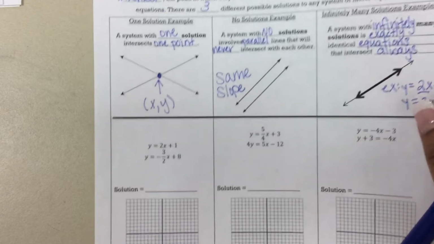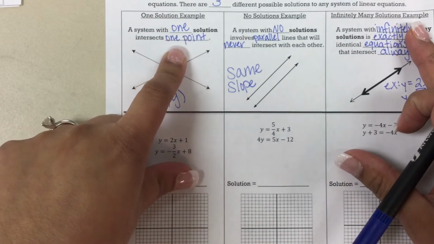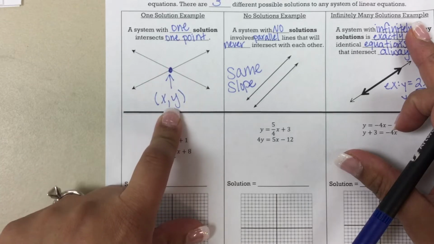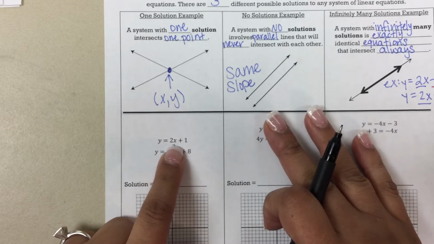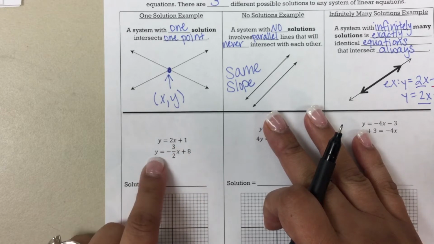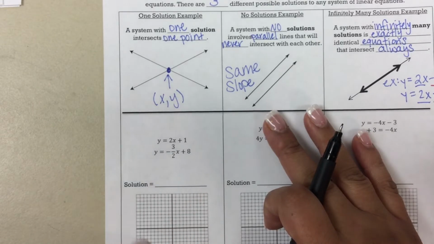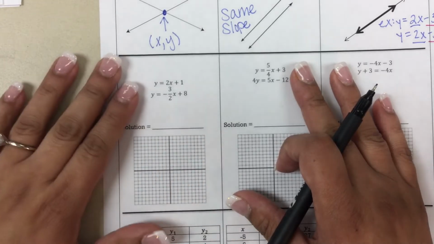Okay, so let's go back to the one solution example. Remember, if there's one solution, then it intersects at one point, and that point of intersection can be written as a coordinate point. So here's an example. We have y equals 2x plus 1, and y equals negative 3/2 x plus 8. So we need to graph it and then figure out the solution.